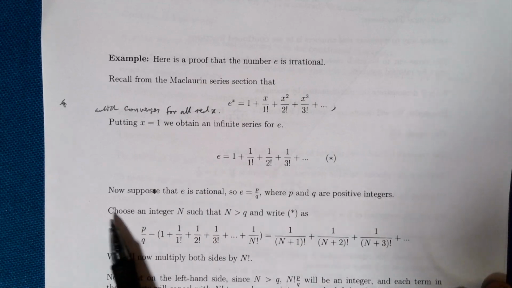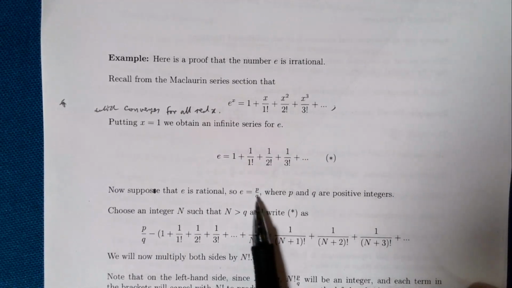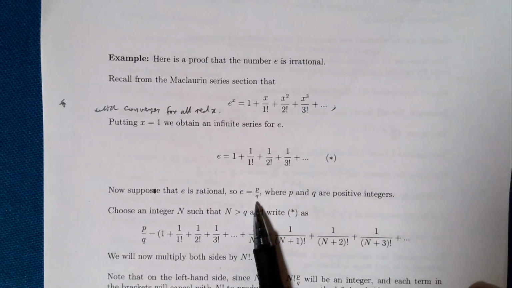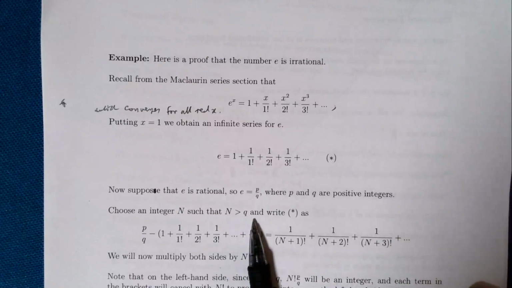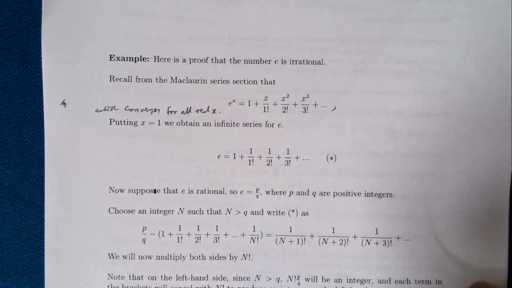Now I'm going to choose an integer, capital N, a whole number, that's bigger than the denominator of our supposed fraction. So if q turned out to be 105, then I take N to be 106. You just take some number that's bigger than q.